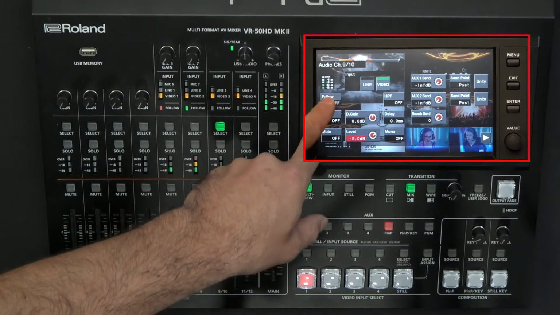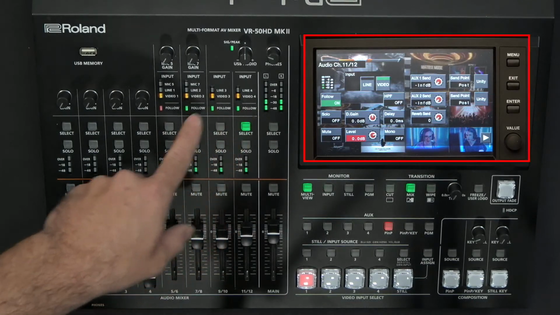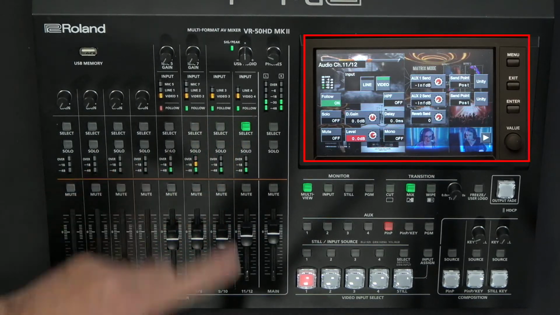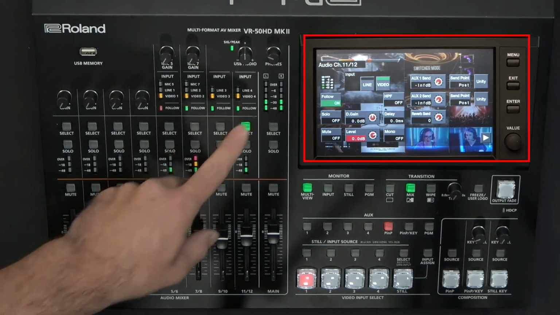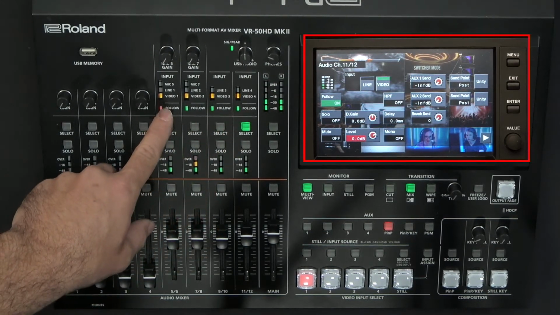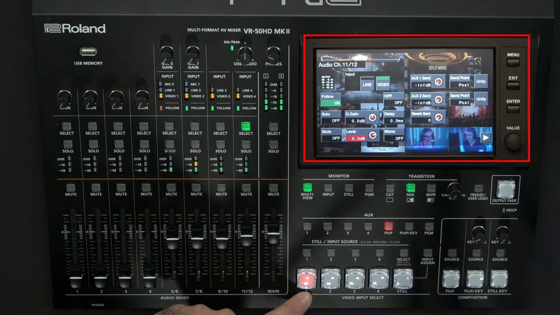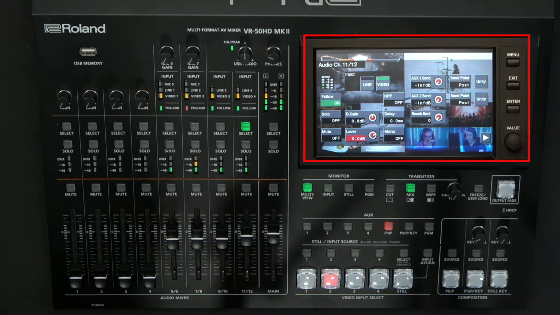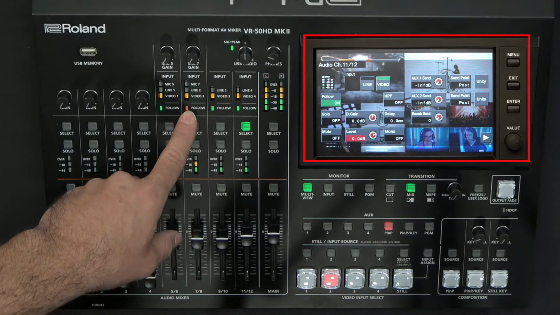You can see that this LED is showing us that the follow function is on. You see that one option is in red and some other channels are in green. The one in red is the one that we are listening to now, which is equivalent to the video channel we have selected. If we change to a different video channel, we will see that the follow red indicator changes channel.